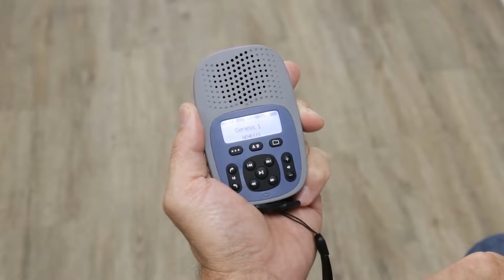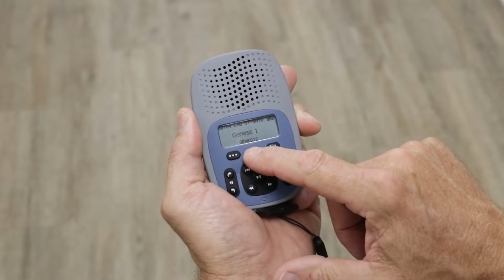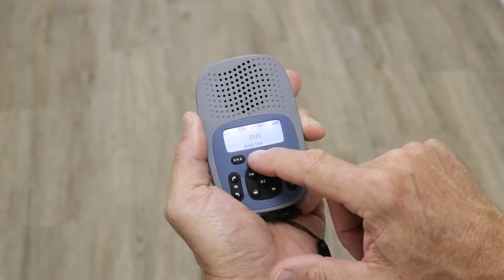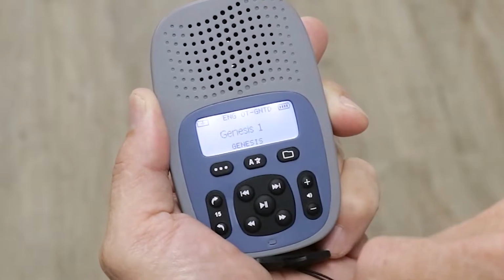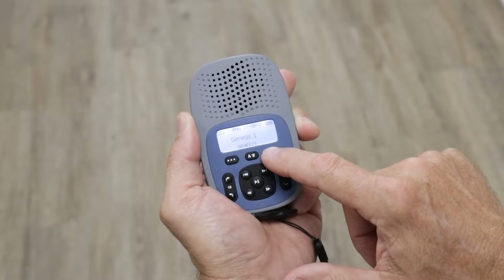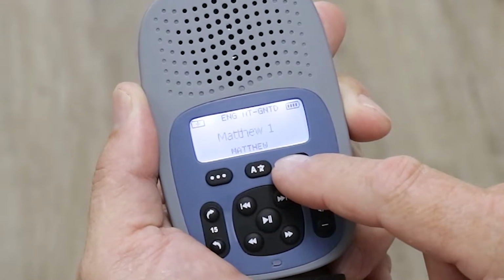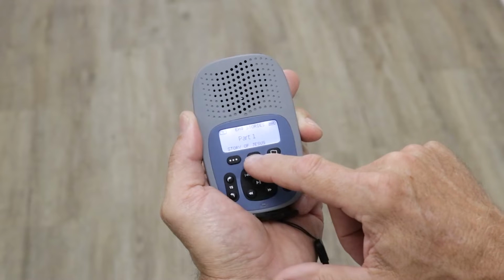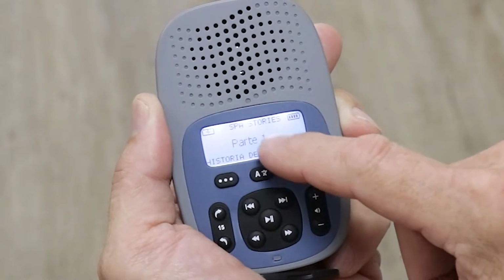The Pearl player has 4 levels of navigation. The top level is language, and this language button will scroll through the different languages on the player. You can see the first 3 letters of the language stay displayed right up here. Now inside every language is at least one folder. So on this particular player we have the English language with 3 folders: Old Testament, New Testament, and Stories. Then as a second language we have Spanish with New Testament and Stories.